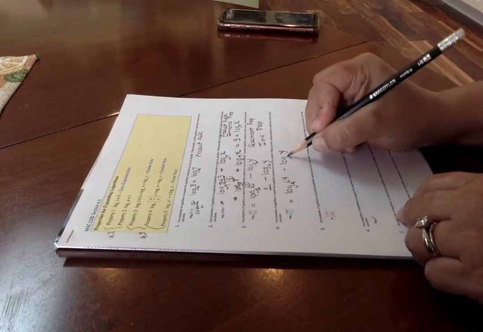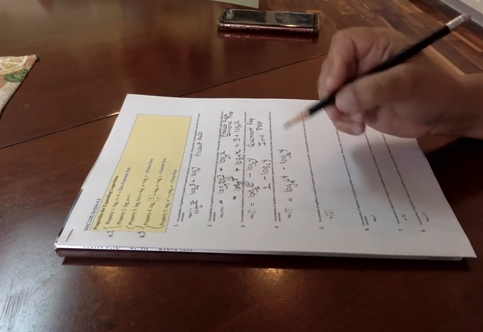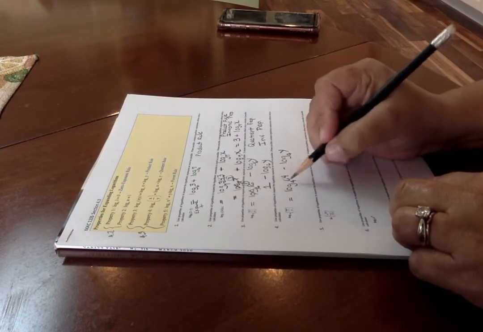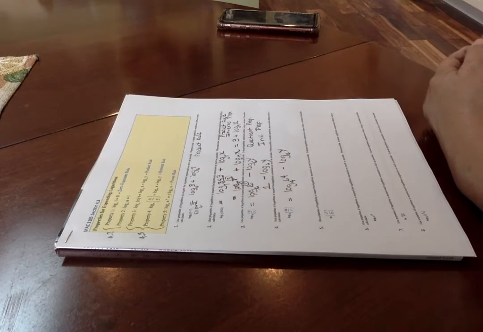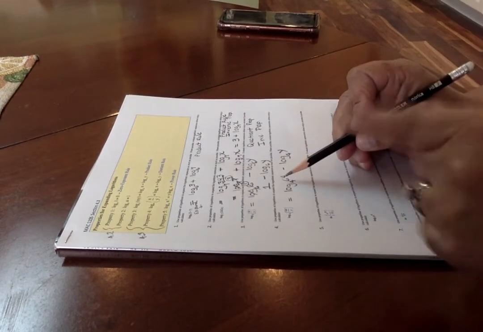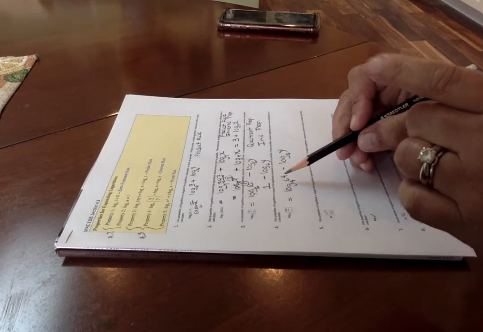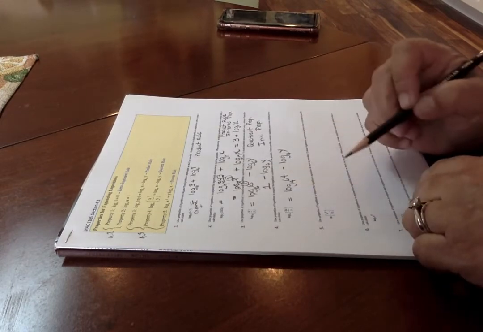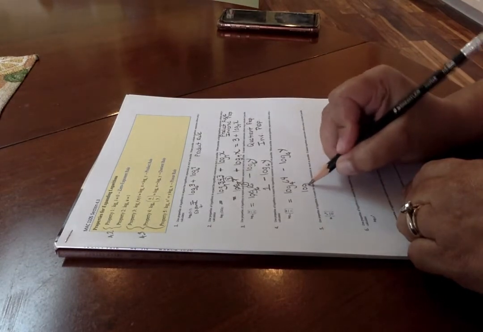The base will tell you how you should rewrite anything that's all numerical. So I'm going to see, what could I do with that in order to get a 64? So 4 squared is 16. 16 times 4 would be 64. So I'm going to rewrite this as, and you can just do it in your calculator.